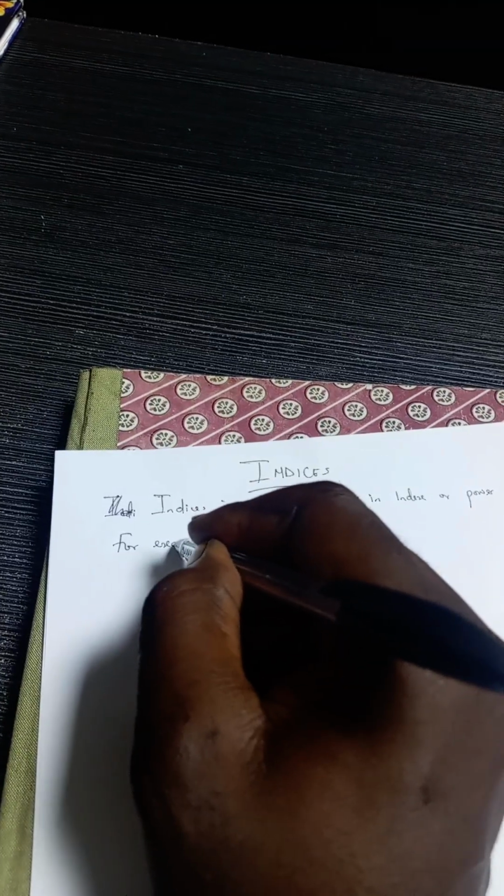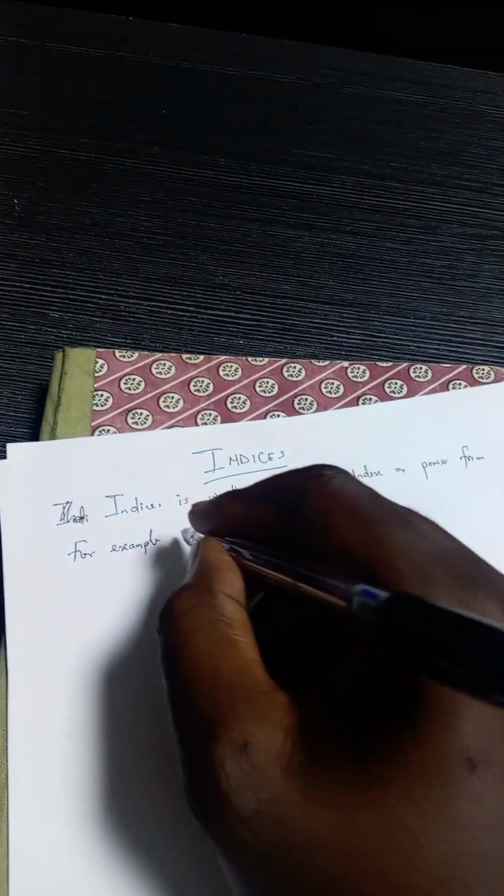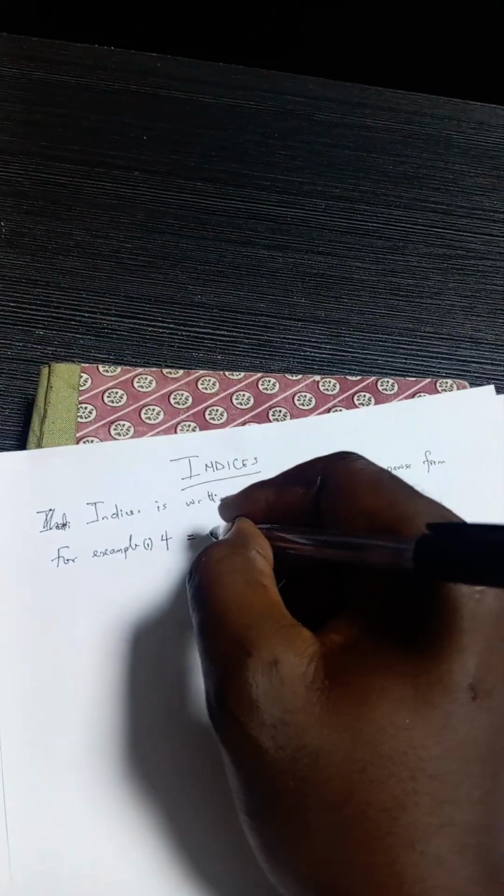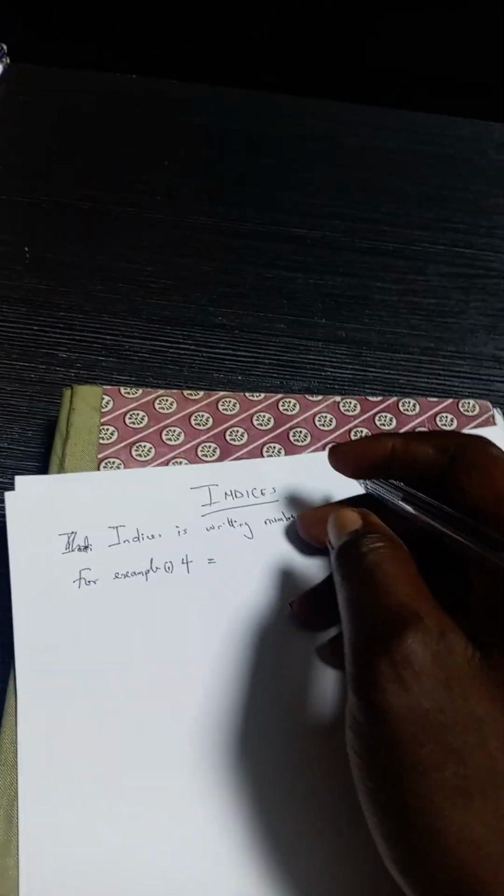For example, let's take a 4. 4 is a number in our natural numbers. Now, I can also write this 4 in index form by asking myself, this 4 is a multiple of a certain number. When I say multiple of a certain number, it means it is gotten from multiplying a certain number.